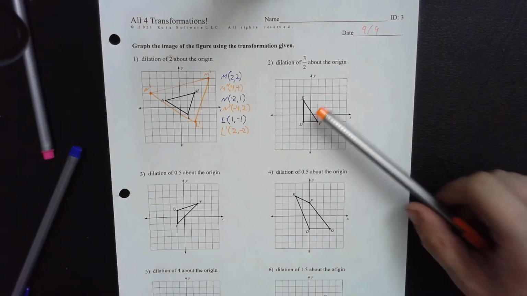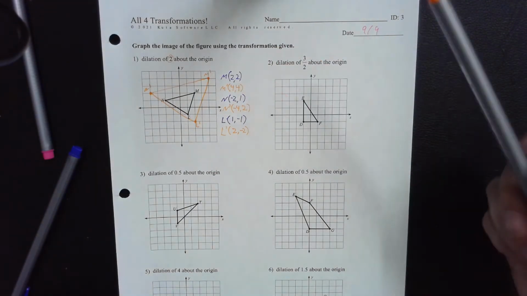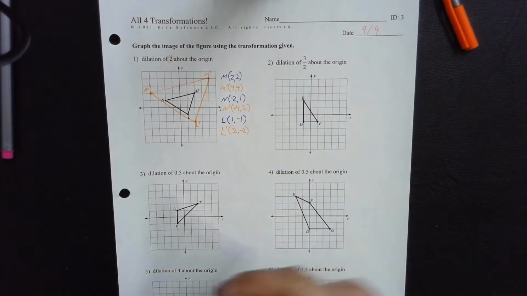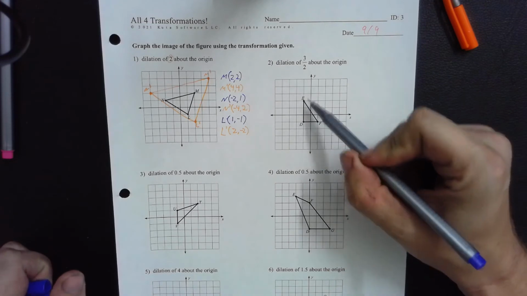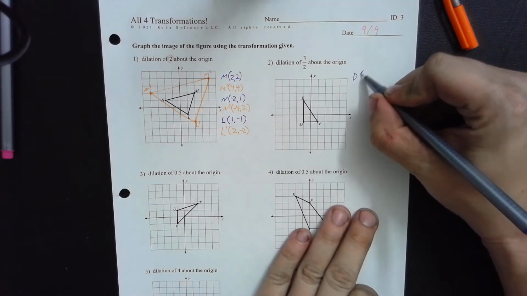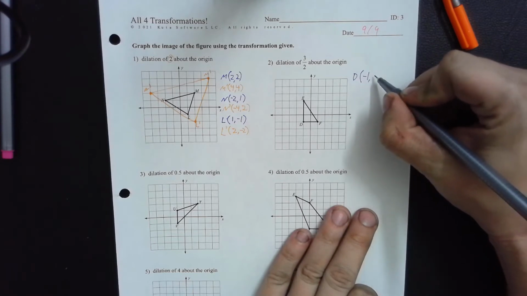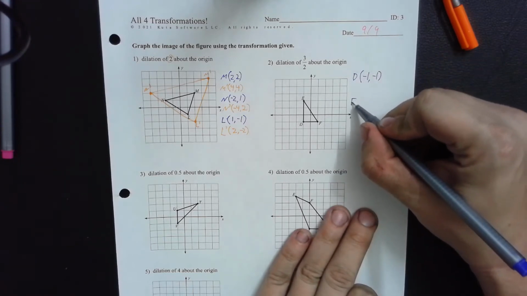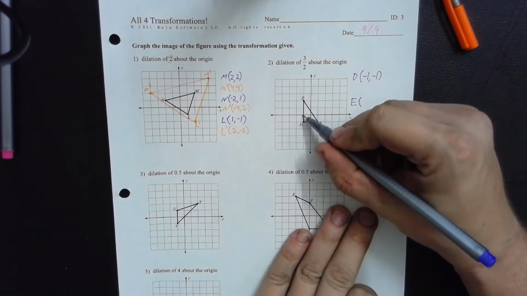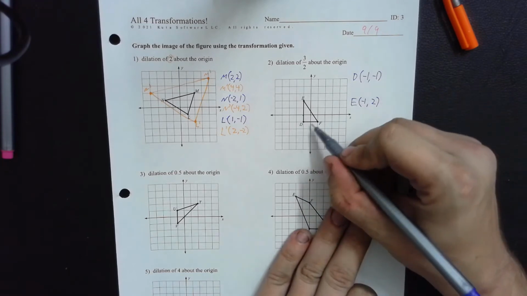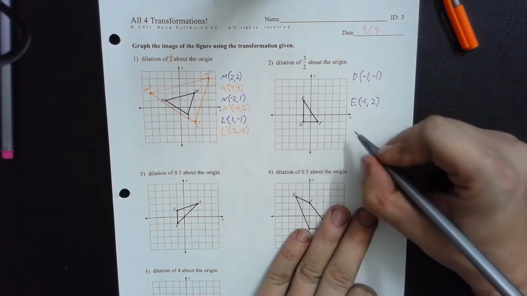So number 2, a little bit different, but most of it is pretty much the same. We're going to start with D, E, and F. So point D, which is at -1, -1. We have E, which is located at -1, +2. And we have F, which is at +1, -1.